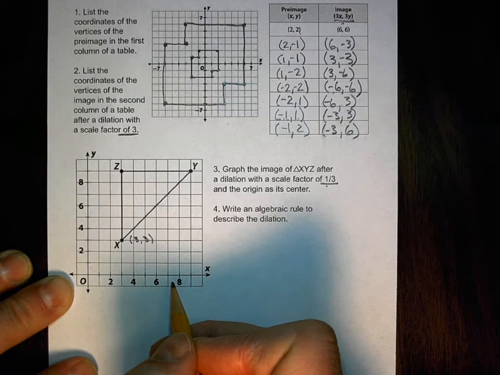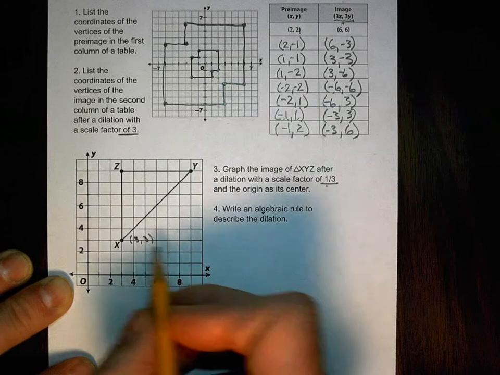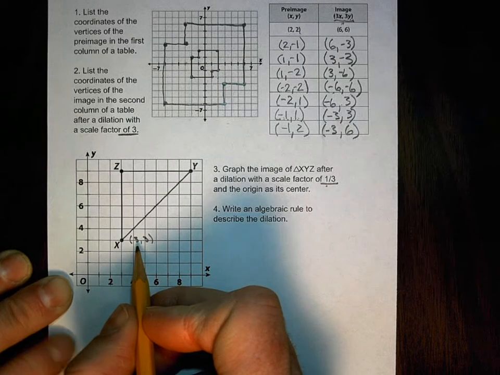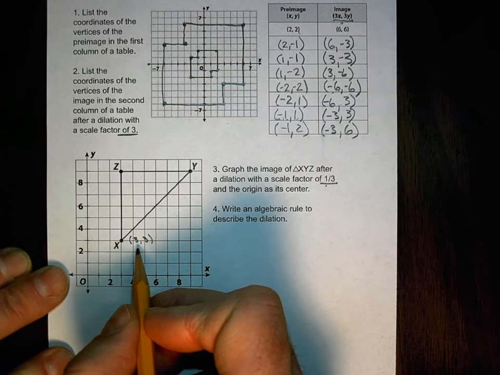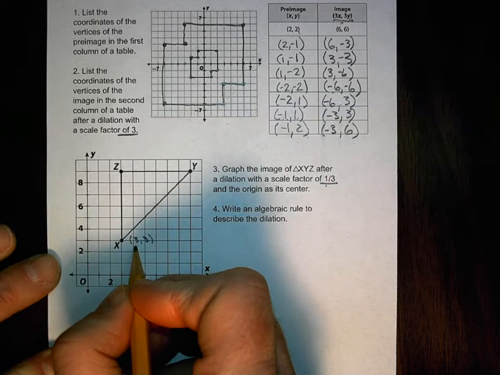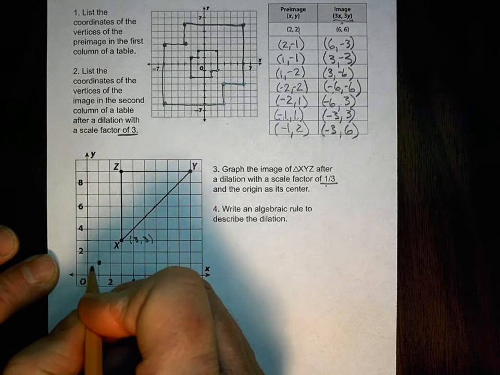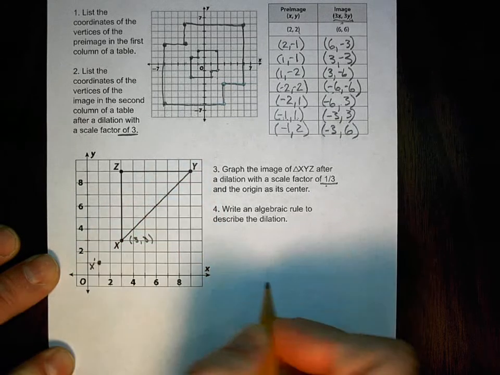So if I divide 3 by 3, what do I get? 1. So my new coordinate for X is 1, comma 1, right? Yes. So that's X apostrophe.